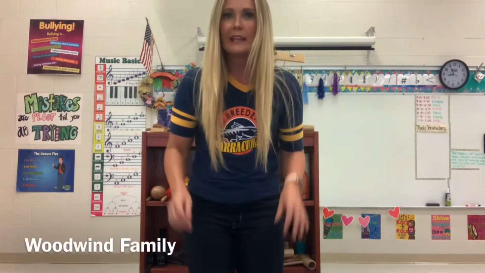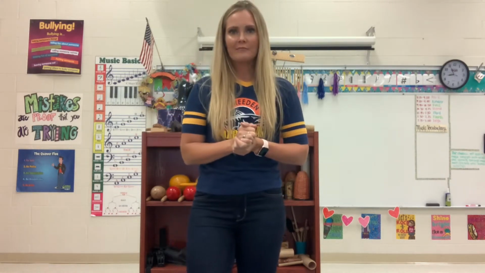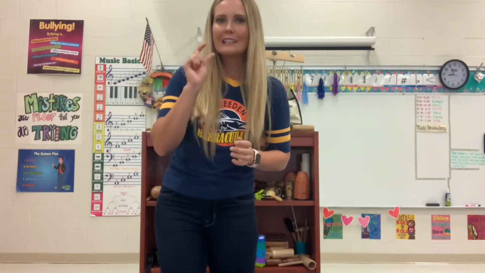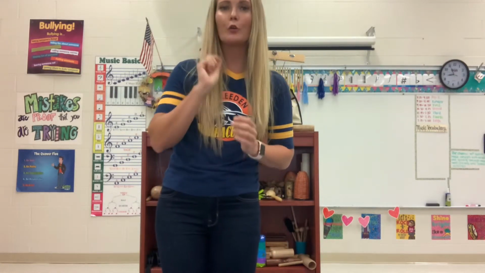The next family we're going to talk about is the woodwind family. Now, Miss Gutierrez unfortunately does not have very many woodwind instruments, but woodwind instruments are instruments that you have to use your air or your wind to make them play. We can think of a few, such as the flute or maybe the clarinet. Most woodwind instruments use a little piece of wood called a reed, and the reed is what helps make the sound come out of the instrument.